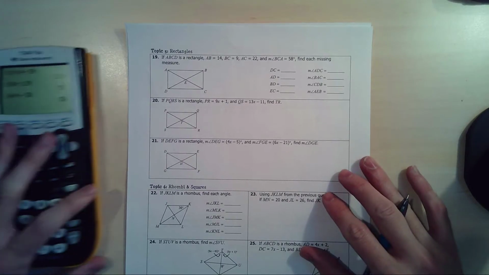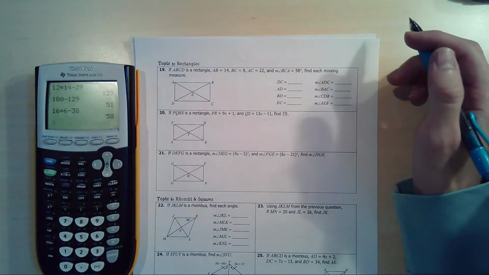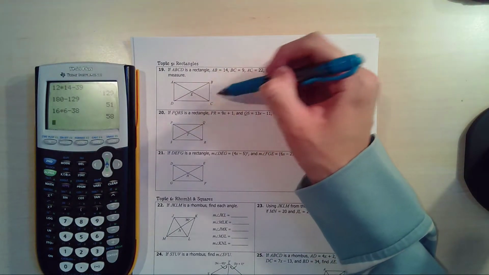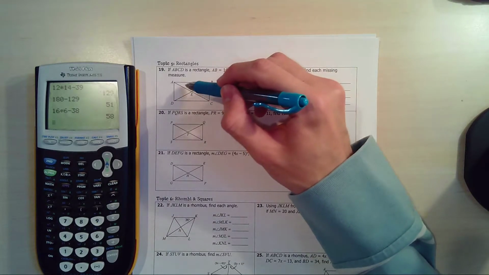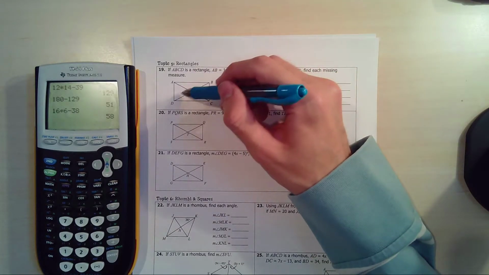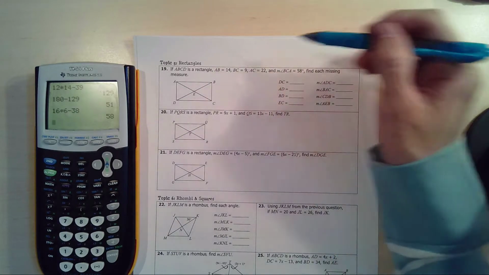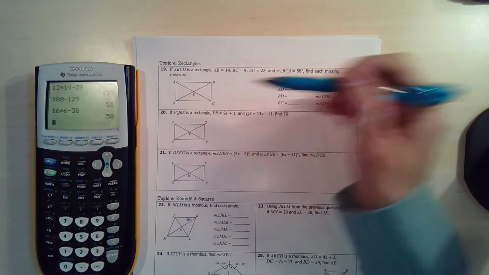19. ABCD is a rectangle. AB is 14. Okay, rectangles. All those sides are the same there. It's like a parallelogram, so these guys bisect each other, but we got right angles too. Doesn't mean that these are right angles in the middle though.